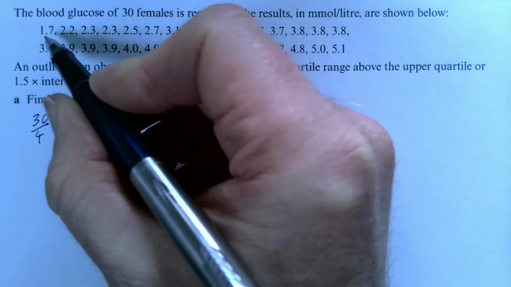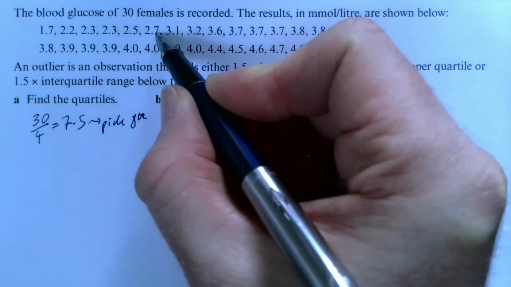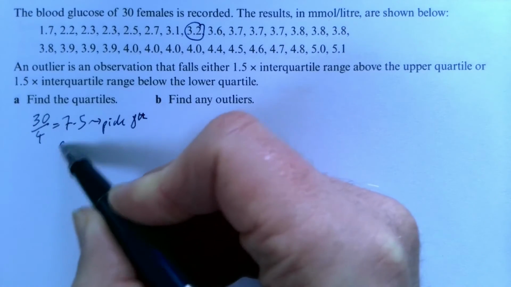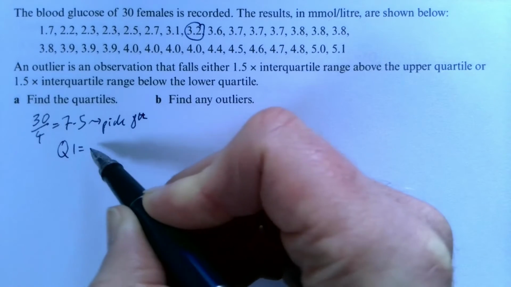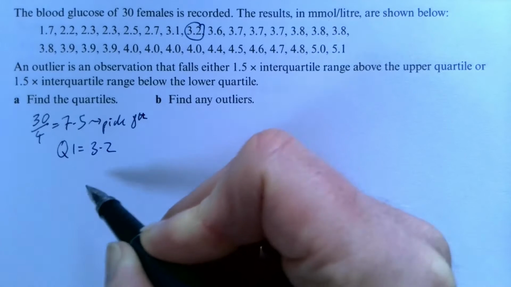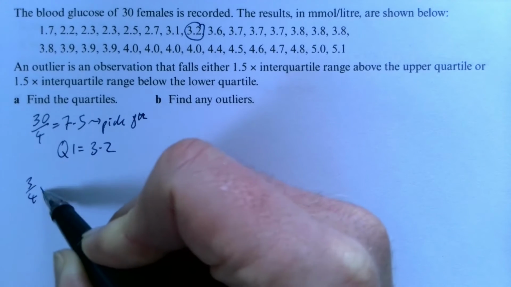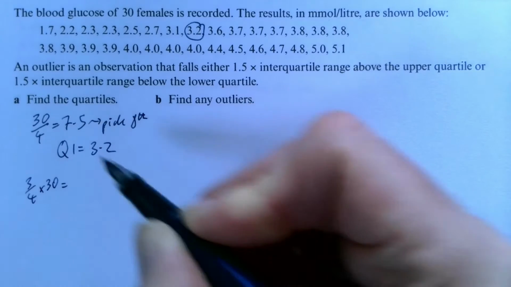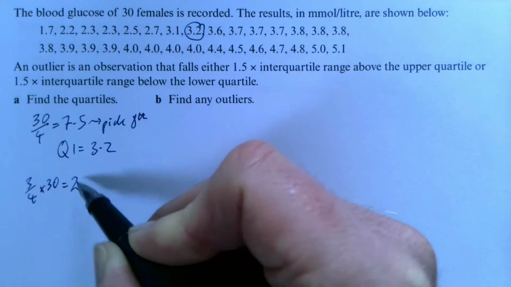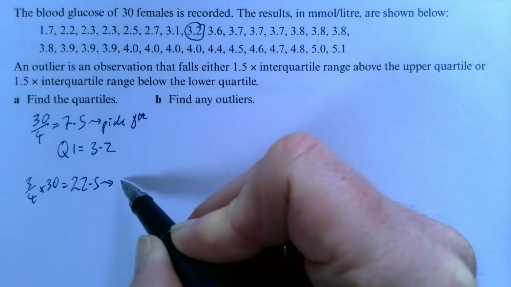So the lower quartile is going to be 1, 2, 3, 4, 5, 6, 7, 8. So Q1 equals 3.2, and then for Q3 it's going to be 3/4 of 30, which will be 3 times 7.5, which is 22.5.